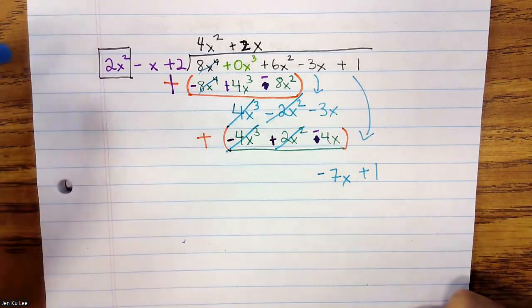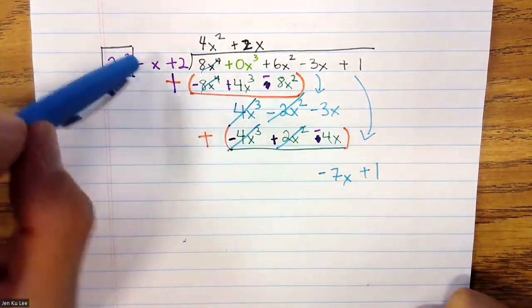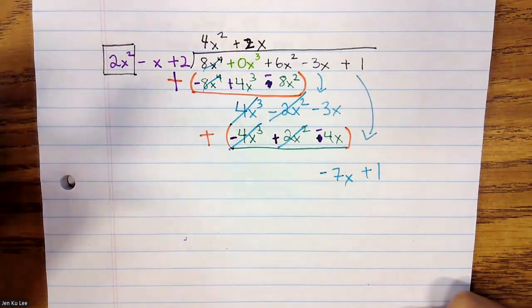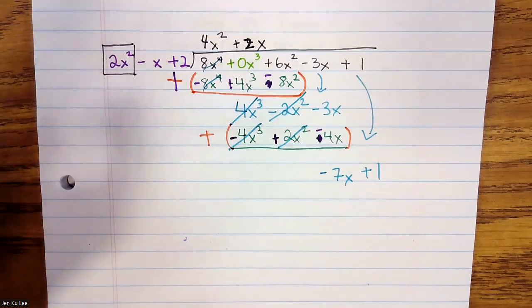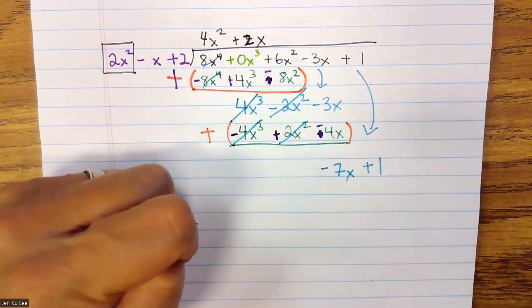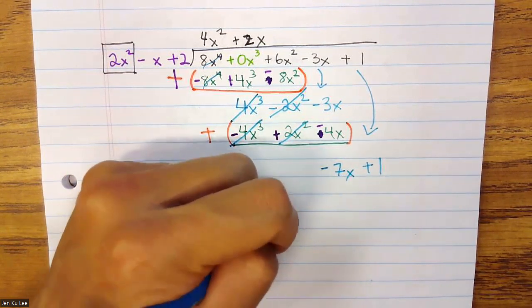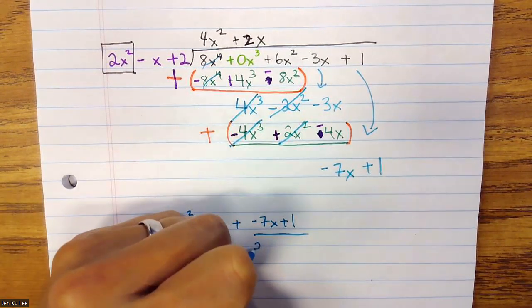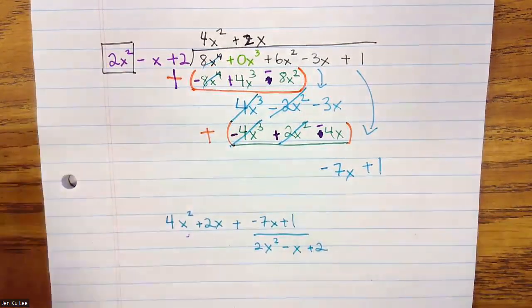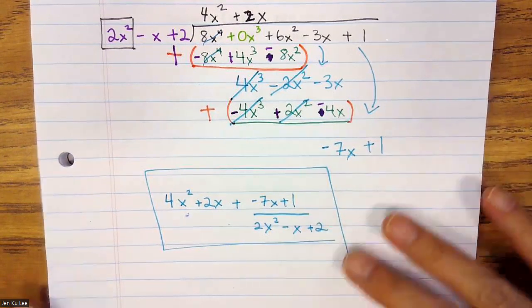There's nothing, right? Because this degree is bigger, the x squared is bigger than the x, there's nothing that you can multiply 2x squared by without getting a fraction to get negative 7x. So your answer here would be 4x squared plus 2x plus negative 7x plus 1 over my divisor. And that's it for long division.